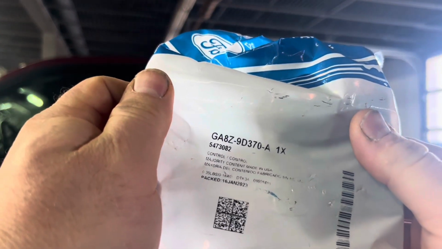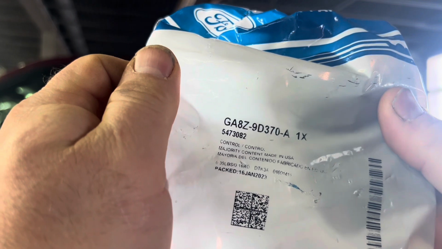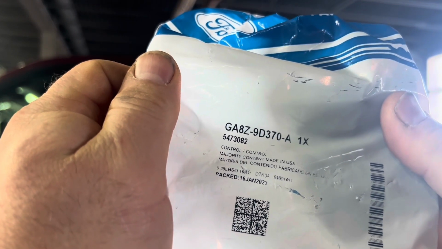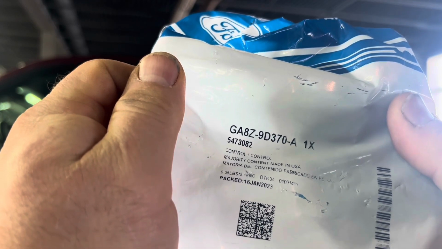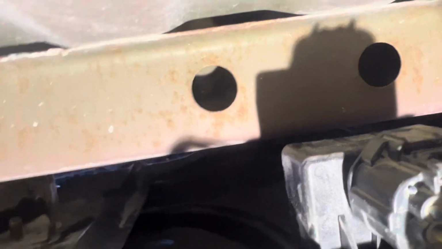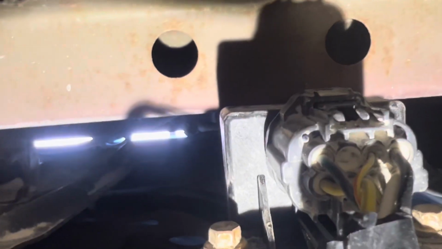We got a new module. That's a Ford part number GA8Z-9D370-A. New one is already installed. Very simple, just two 10mm headed bolts. Confirm the repair. Yep, fires up.